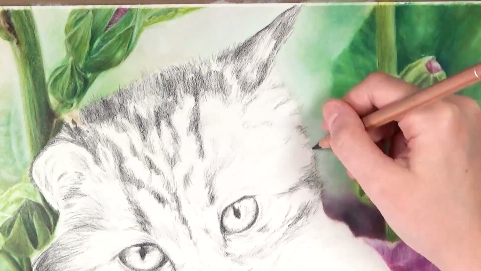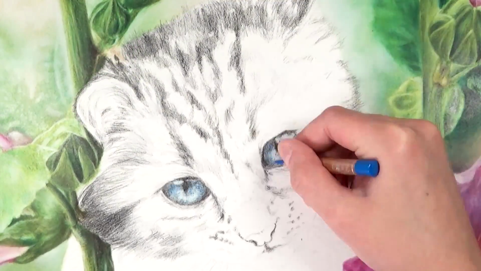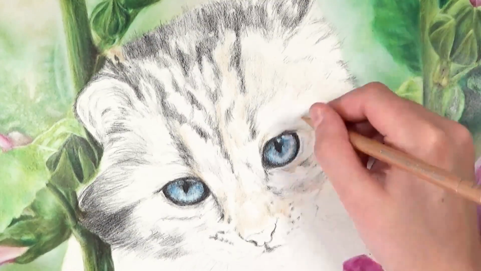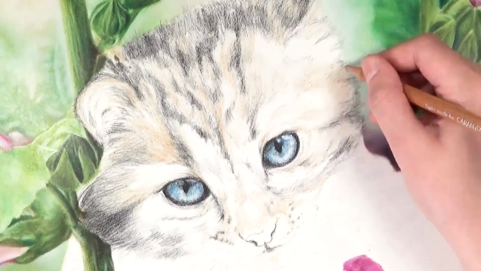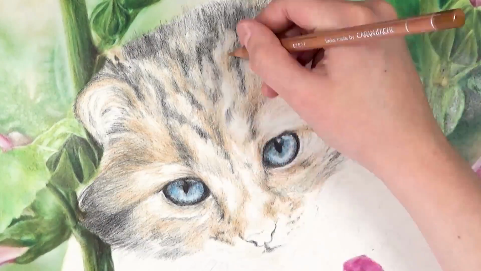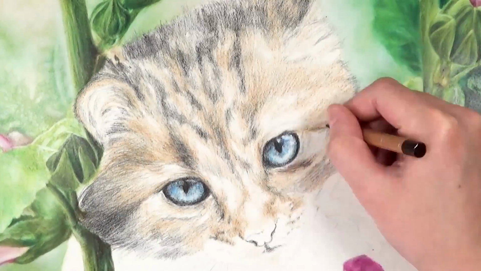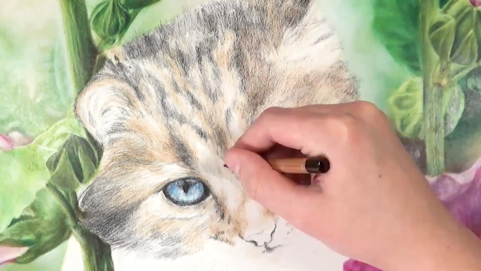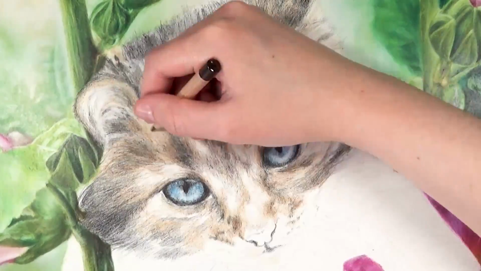And then I'm going to go in with some darker browns and stuff like that and just start building up the shadows and the highlights and the basic structure of the fur. And I don't need to burnish this, I don't need to apply a lot of pressure because I'm going to be blending this out with the solvent. And it's really important that you don't burnish, because if you burnish then you won't be able to blend it out and get all the little details on top. So make sure that you use a very light hand.